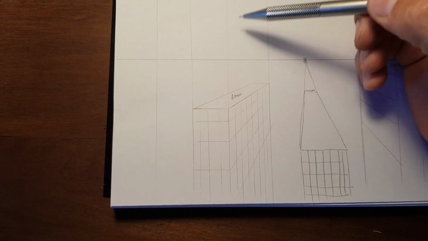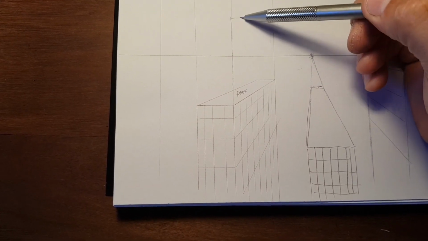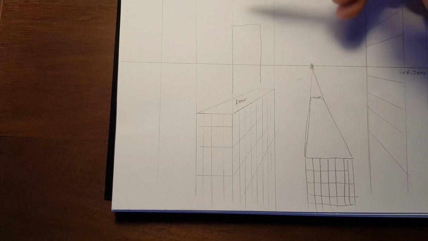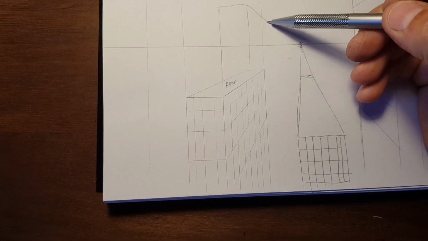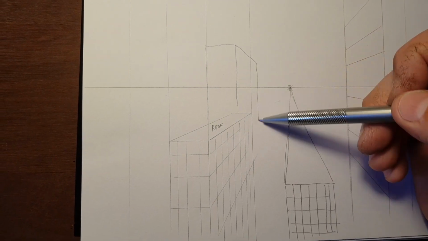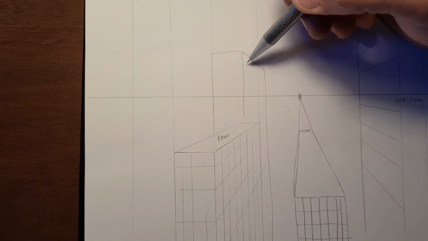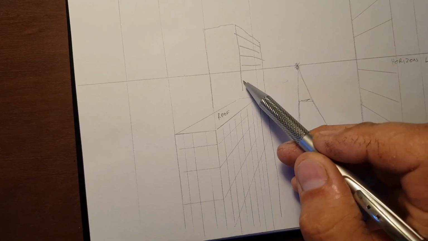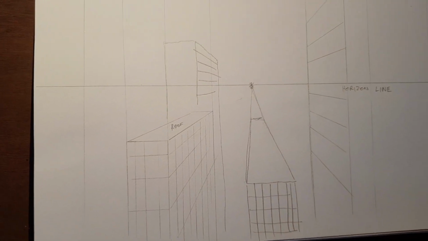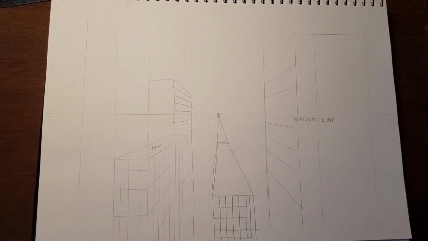So we could position a building anywhere in this scene, and as long as we stick to our vanishing point, remember this is single point perspective, then we can't go wrong. Everything will look as it should do. Wow, that's so rough. Hopefully that helps though.